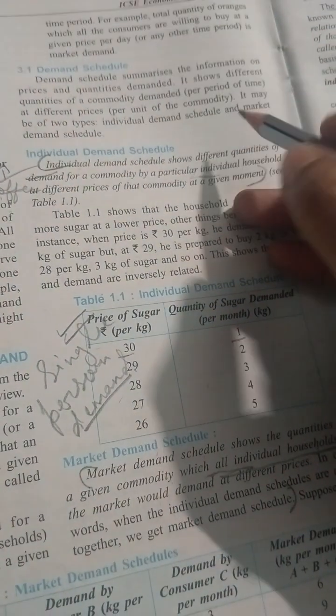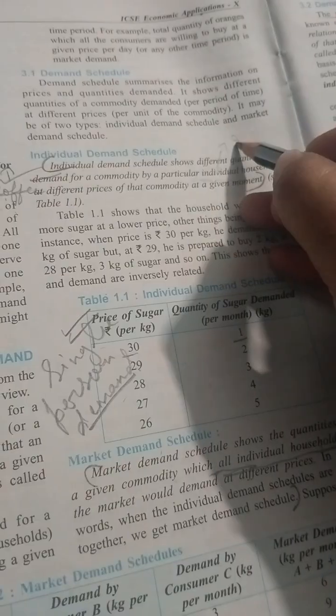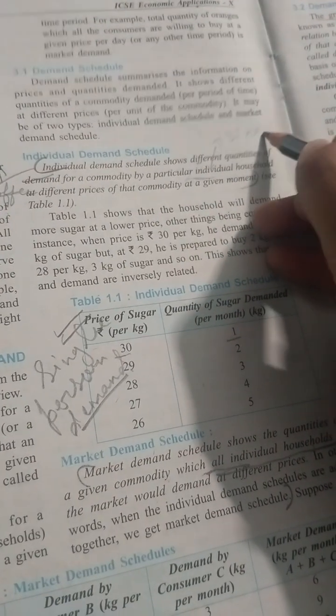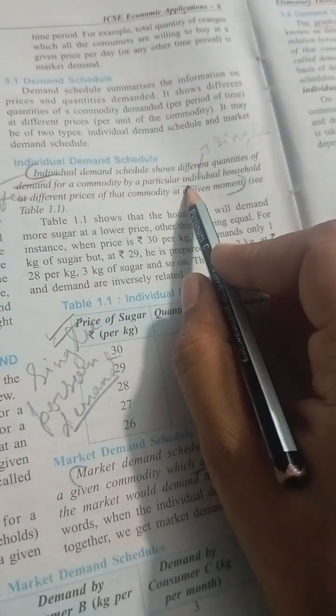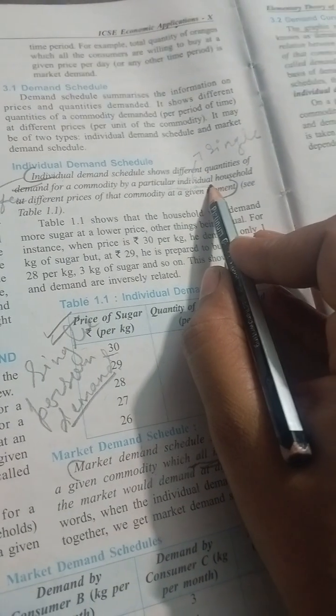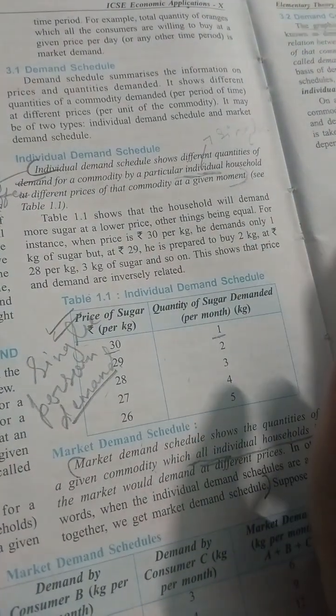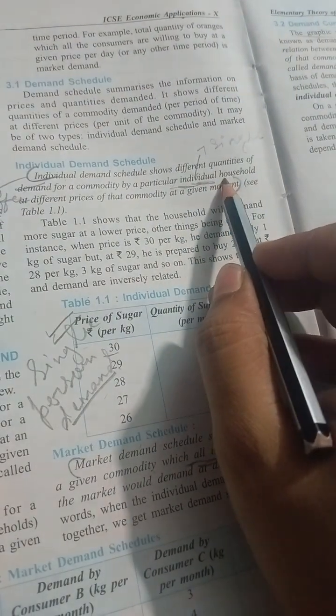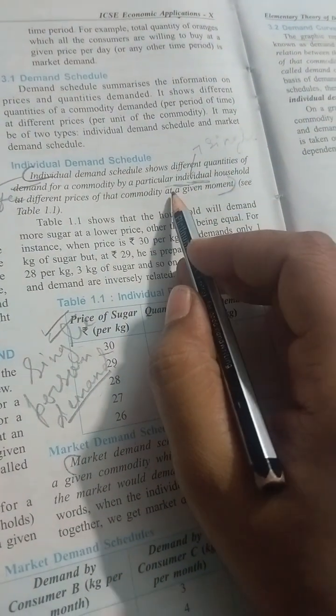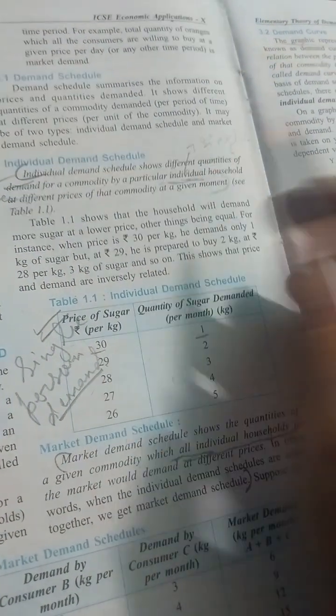Individual means single. See, the individual householder is a keyword. You can't forget, or you have not to use it as a single person. Not like that. You have to use the individual householder.